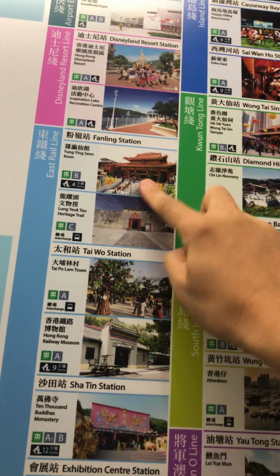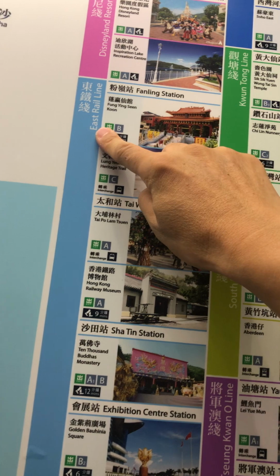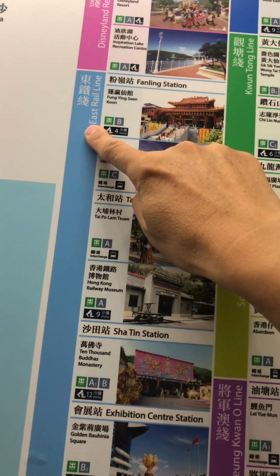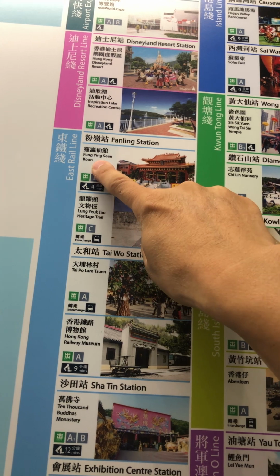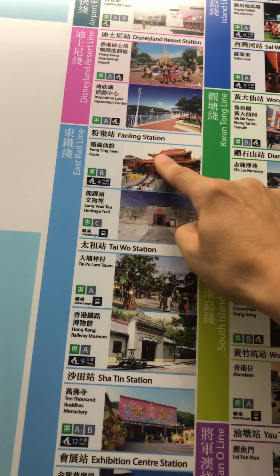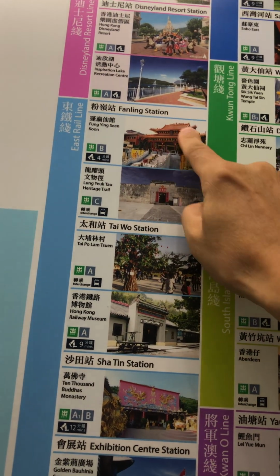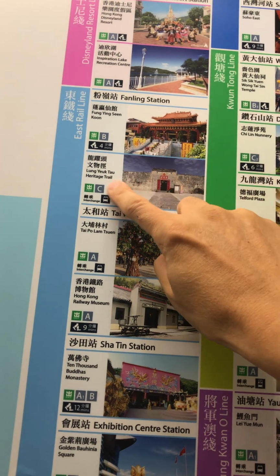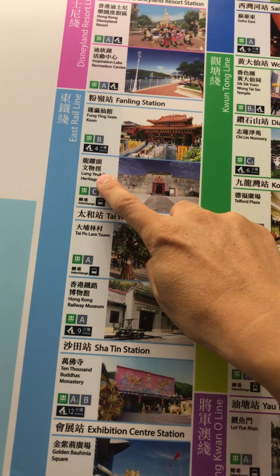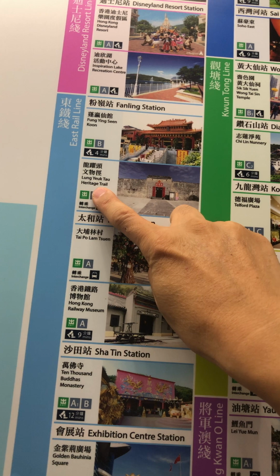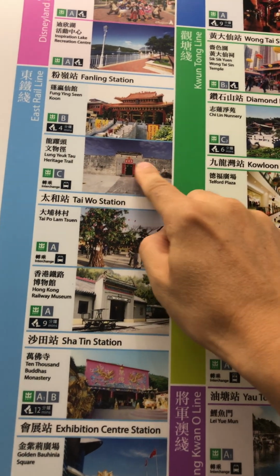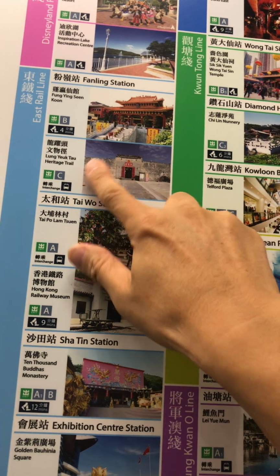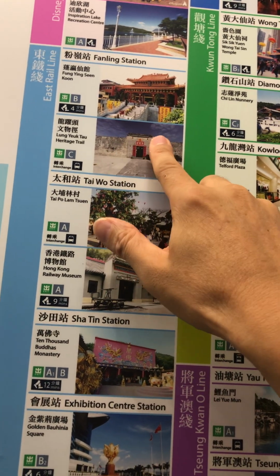It's very simple, and I better introduce also. For the East Rail Line, the light blue one, you can go to the Fung Ying Sin Koon. Fung Ying Sin Koon is for the old temple, and you can go to Lung Yeuk Tau Heritage Trail. It looks like the old China. They have something like the door or the gate of a castle.